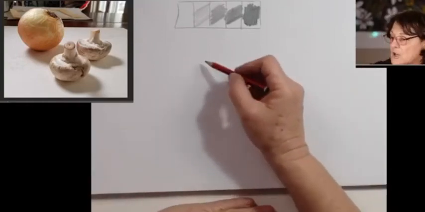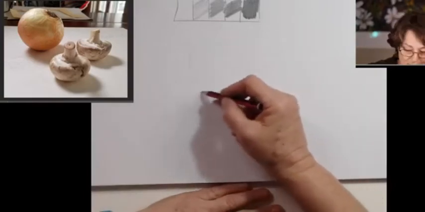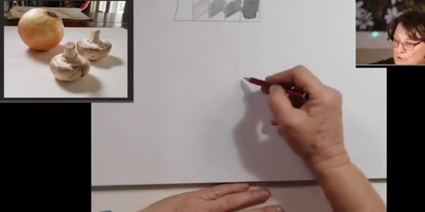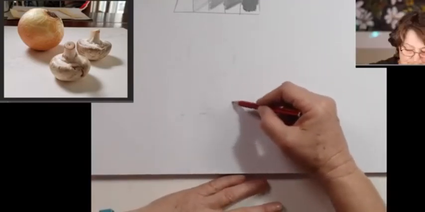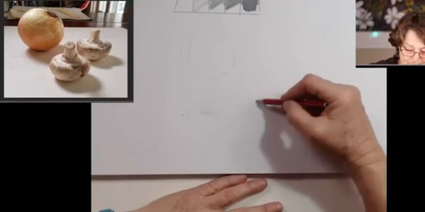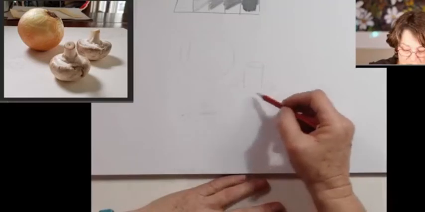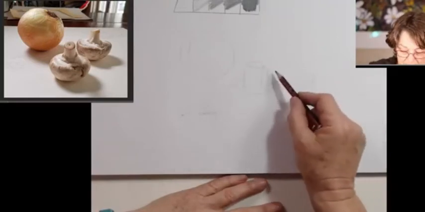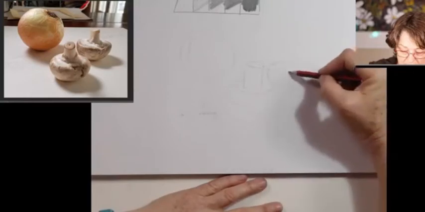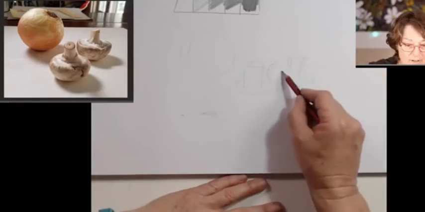So if I half close my eyes, well, actually, before I half close my eyes, I'm just going to draw that for the onion, and I'm going to draw very simplified. So I'm not getting proportions and things. I'm drawing very simplified items at the moment. I did use this same picture for my demonstration of, oh, I can't remember, getting proportions, I think, or negative shapes, one of those.